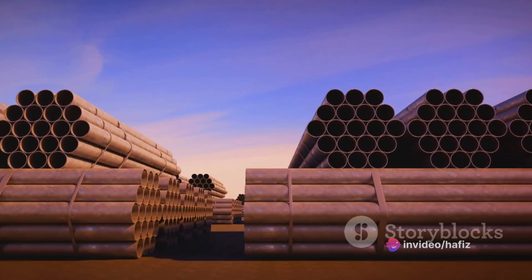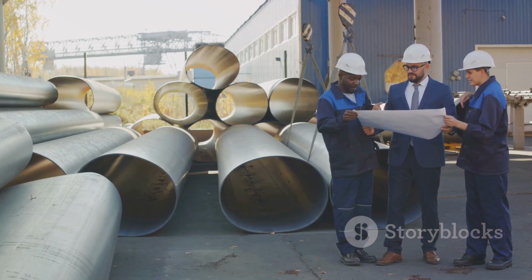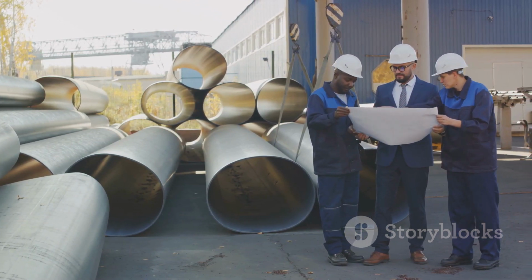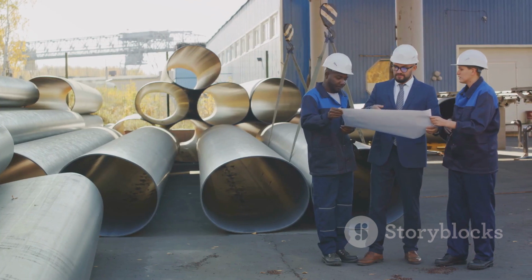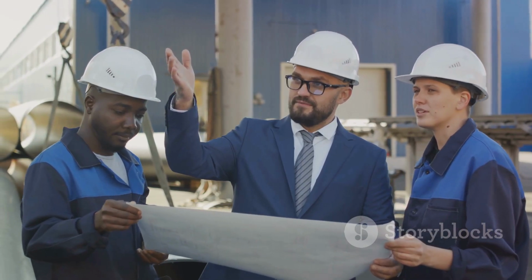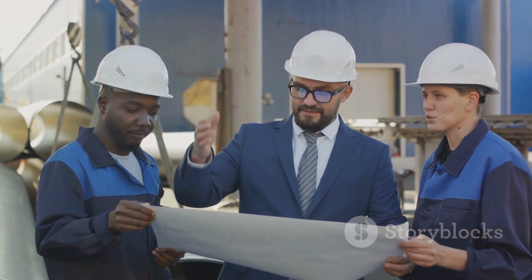In conclusion, the correct calculation of pipe size is not just critical, it's a necessity. It ensures the optimal performance of the system and the safety of those around it. So the next time you're working on a project that involves pipes, remember, size does matter.